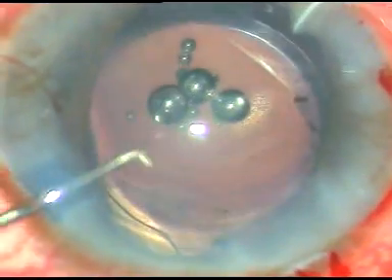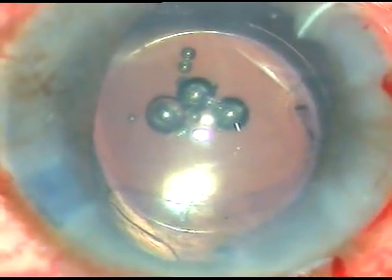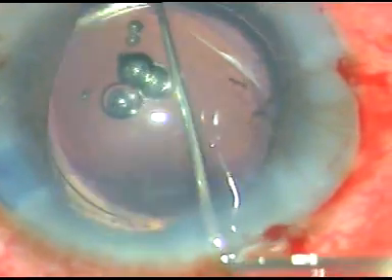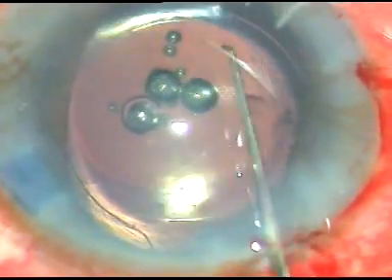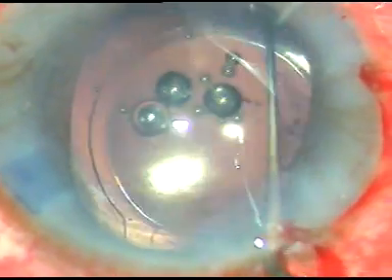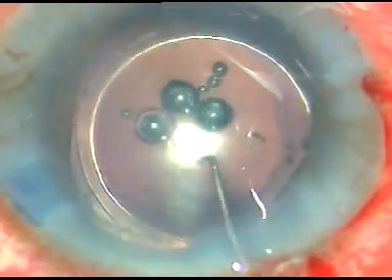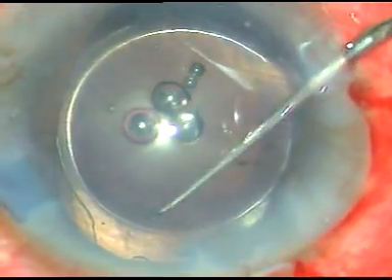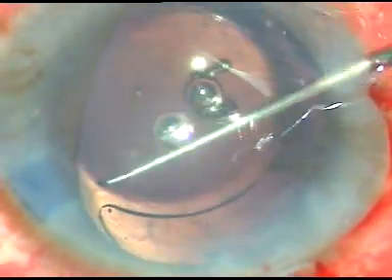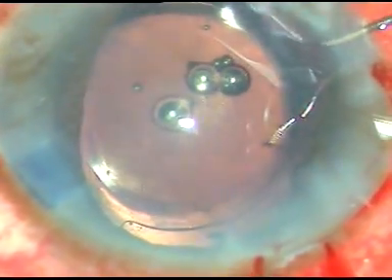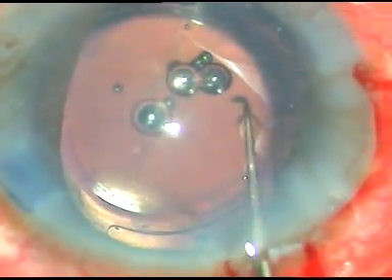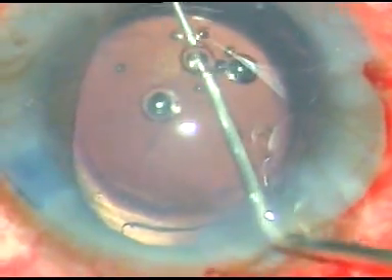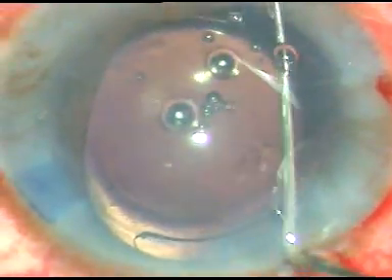Now I want to dial the lens so that I can go behind the lens and remove the viscoelastic substance from the capsular bag. This is how I dial the lens. There is a gap in the haptic. I go to that gap and dial the lens. Now the lens is in such a position that I will be able to go behind the lens. Now see what I am doing.